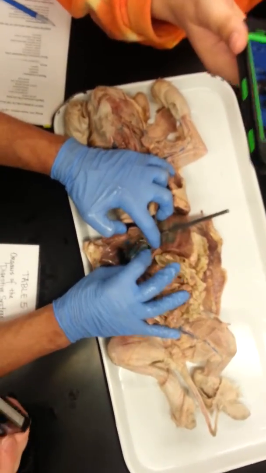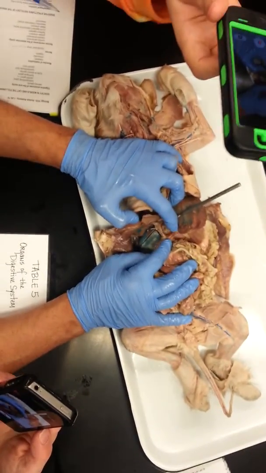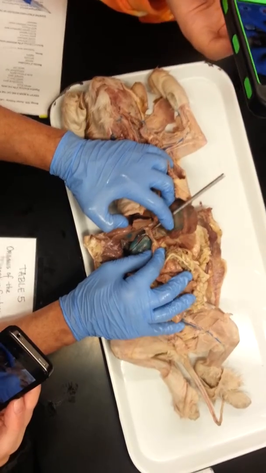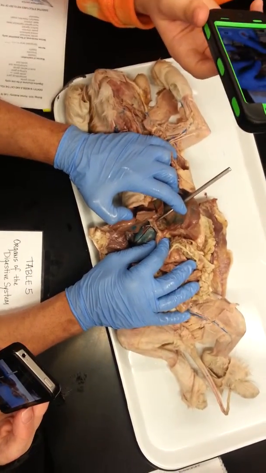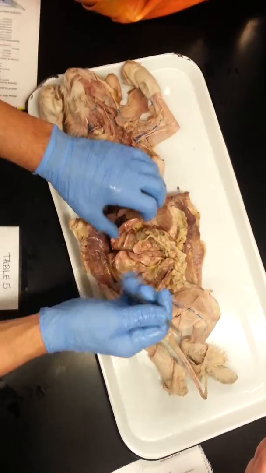And where is it going? What is that? The duodenum, it's going into the duodenum. See it? Come on, take your pictures. Let's go. It's on video recording. Good. So, oops, I'm making you wait.